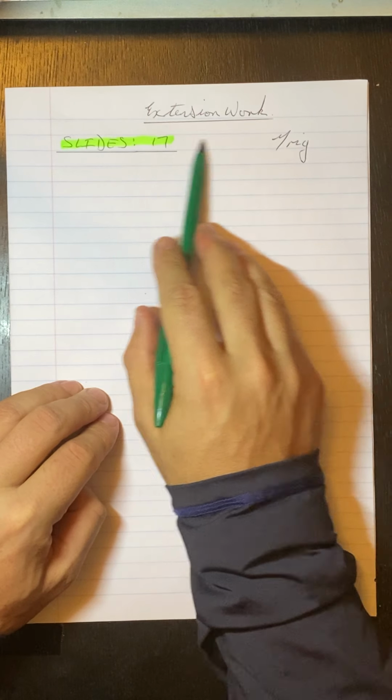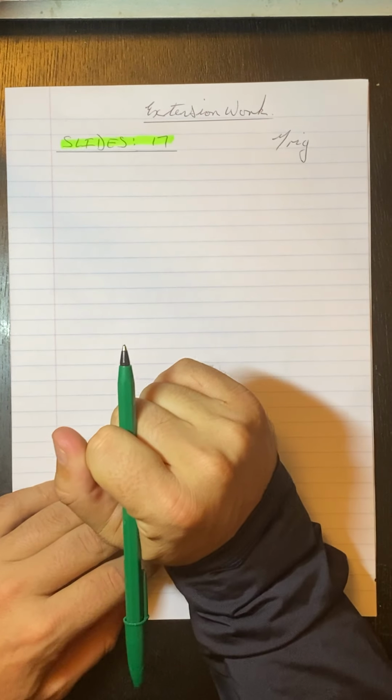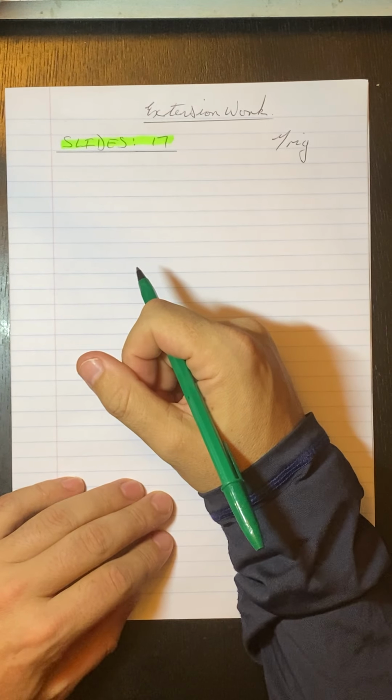It's just slide 17 from the trigonometry PowerPoint. Exactly the same as that previous lesson that I just did. It's just an extension. It's just got some extra stuff in it.